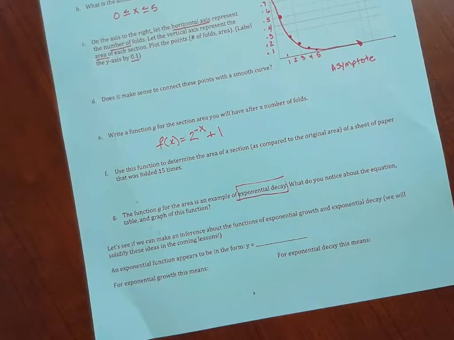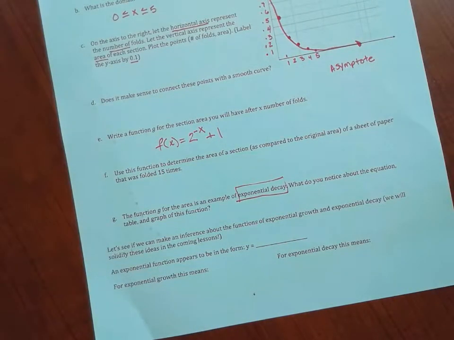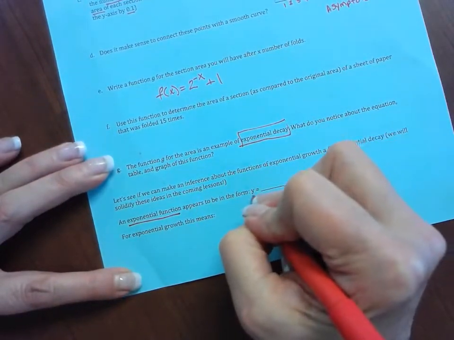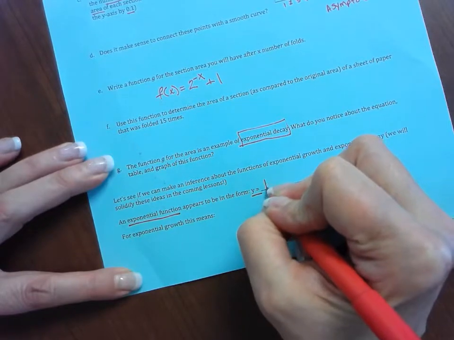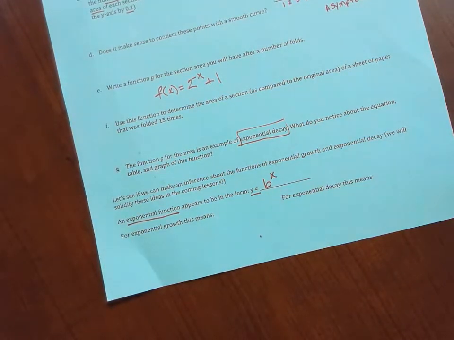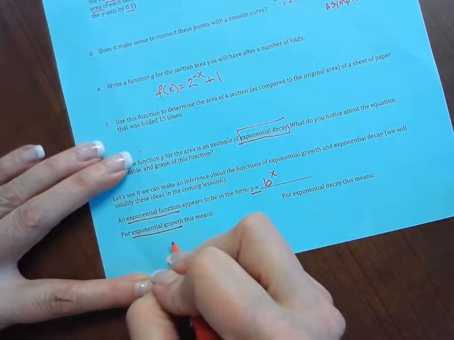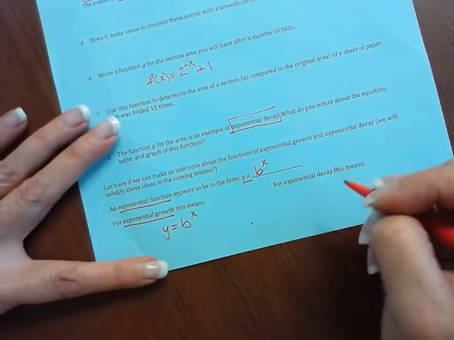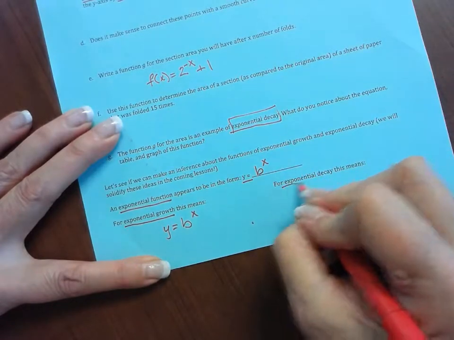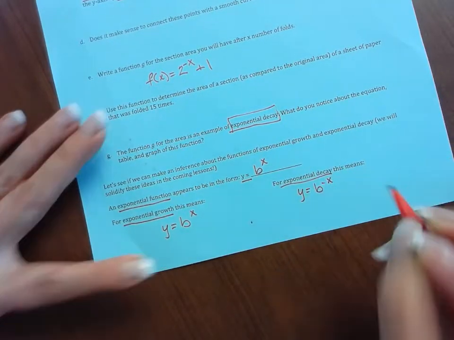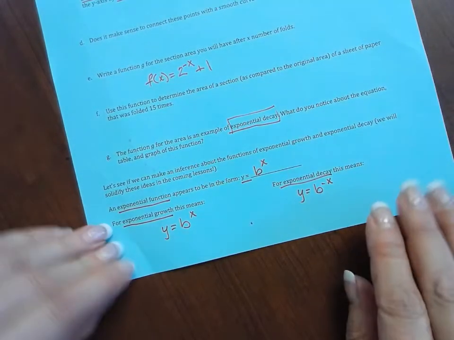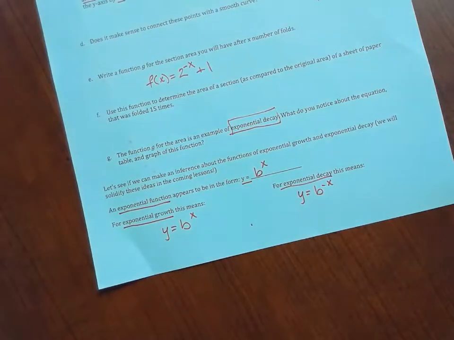So, if we have any exponential function, it is going to be in the form of y is equal to your base to the x. Okay? If it's exponential growth, it's going to be a positive exponent. And if it's decay, it's going to be a negative exponent. Cool? Alrighty.